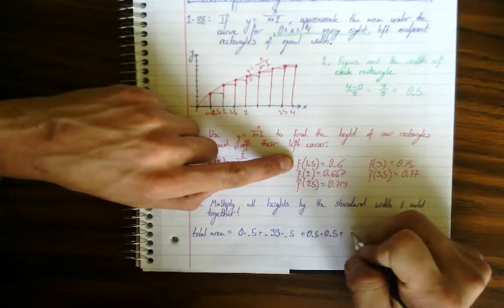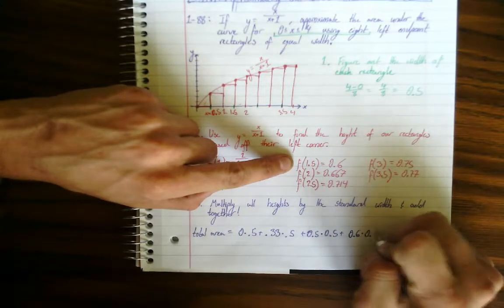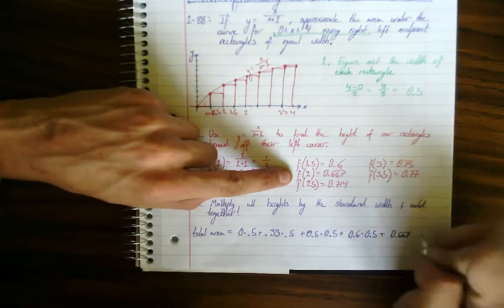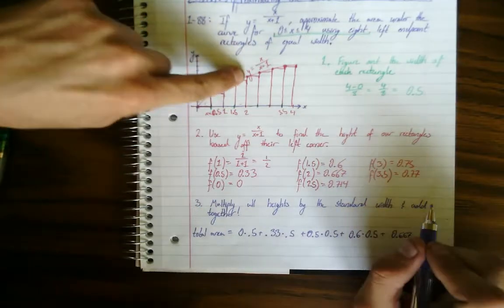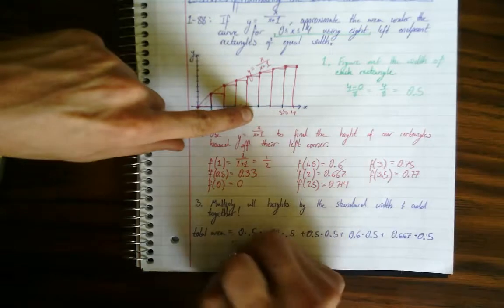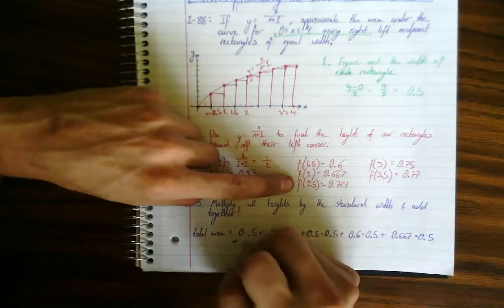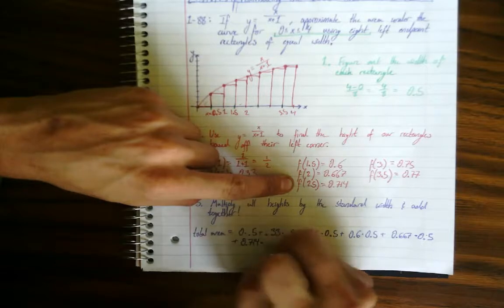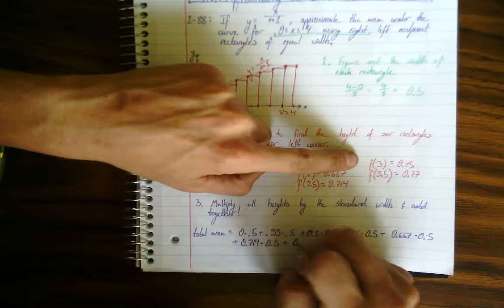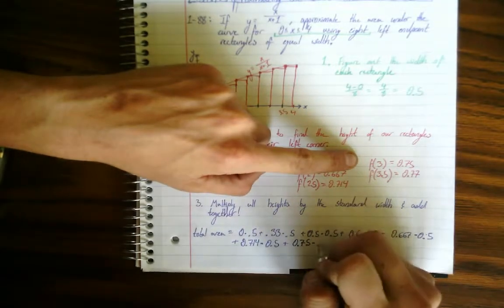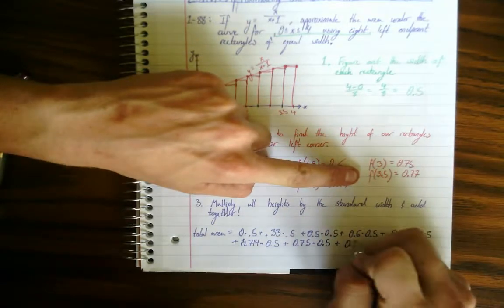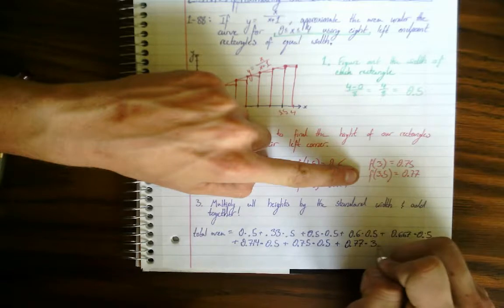1.5, which is going to be our 0.6 times 0.5 for the width, plus 0.667, our height of our rectangle at 2, times the width of it, plus 0.714 times 0.5 plus 0.75 times 0.5 plus 0.77 times 0.5.